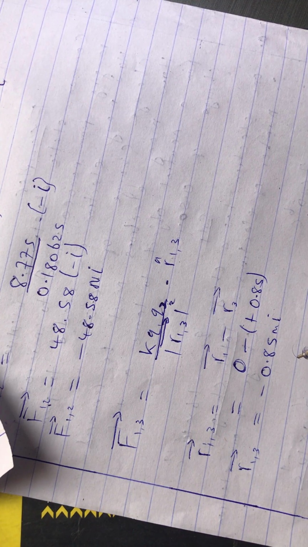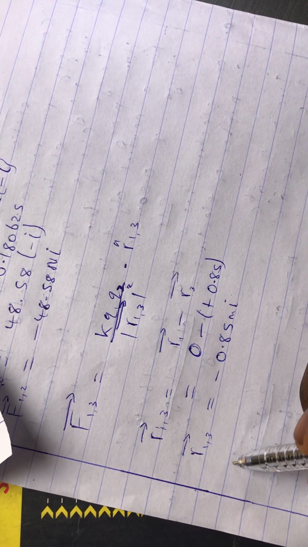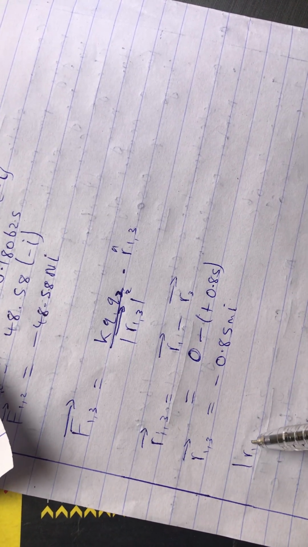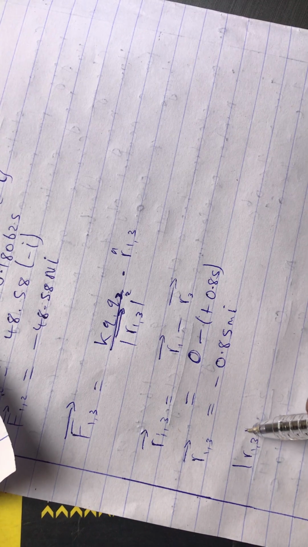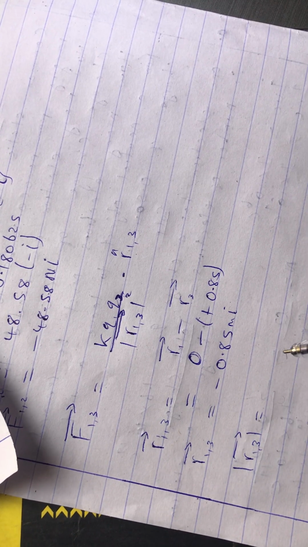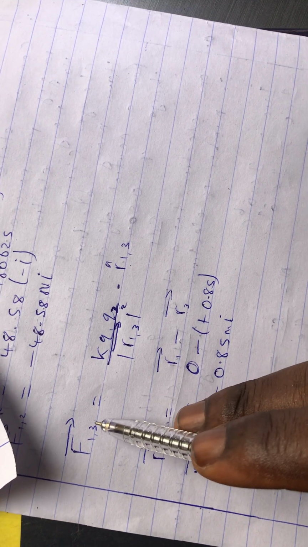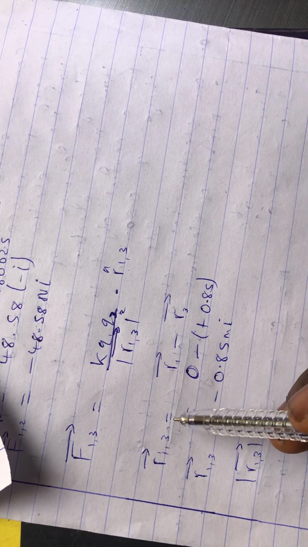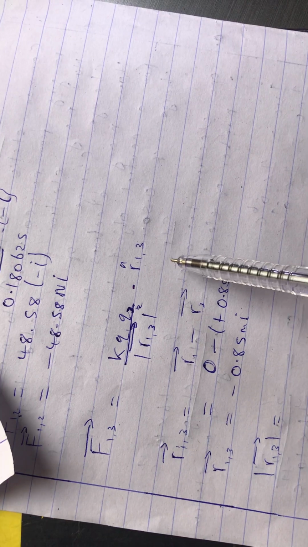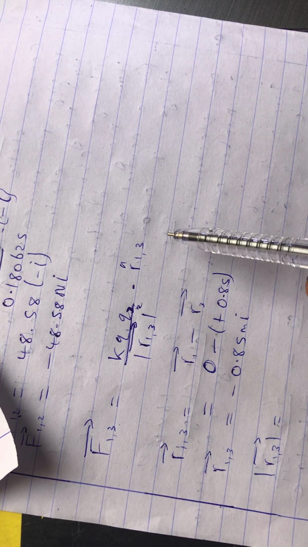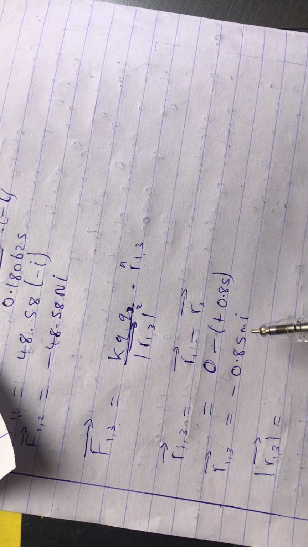So now we proceed. The next thing we are going to find is our unit vector. So our unit vector is actually the R13. We find our magnitude. These are how to find our magnitude, because for us to get our unit vector, you first find the position vector, then divide it by the magnitude of the position vector.